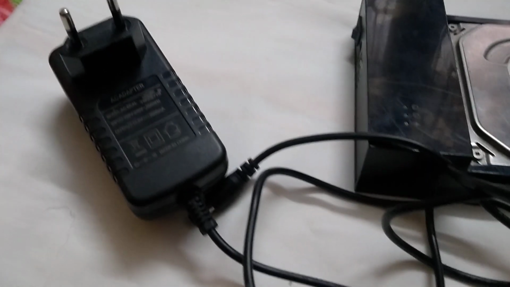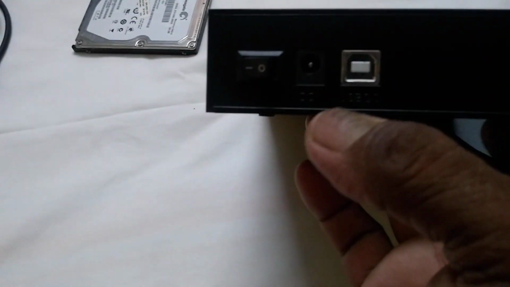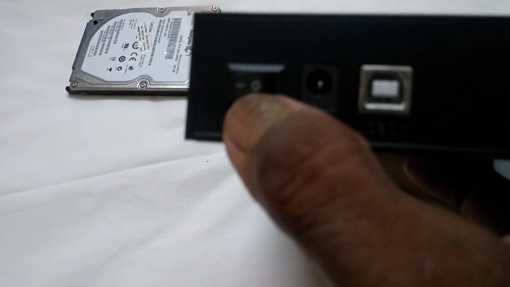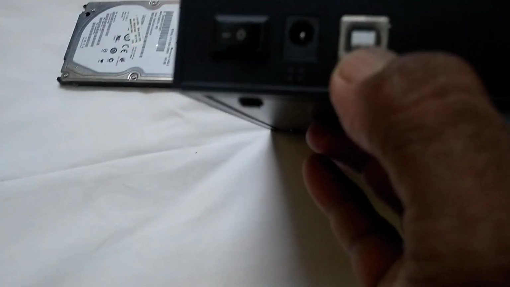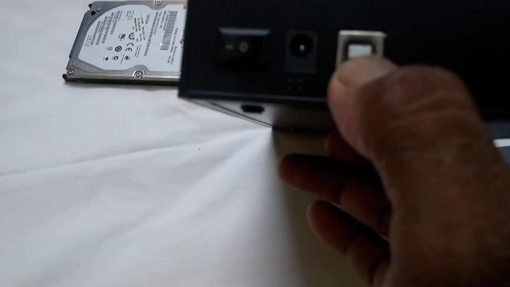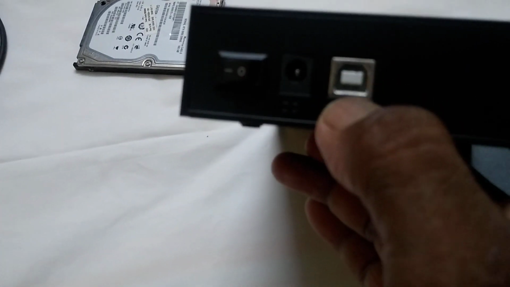Here this casing is provided with connectors. Remember, you have an on/off switch, then your power connector, then a USB D-type connector. So first I connect my power connector to this.